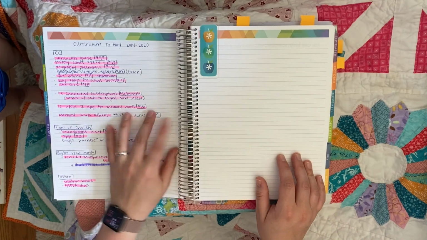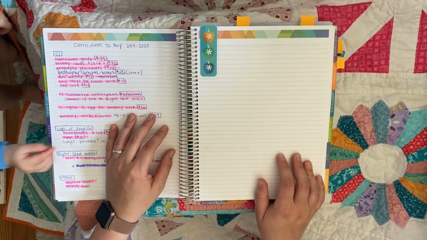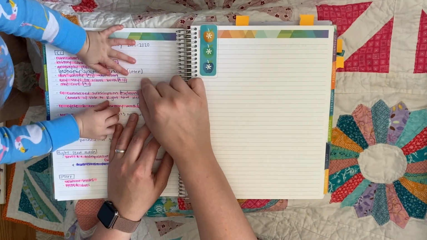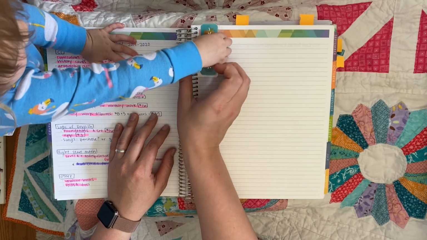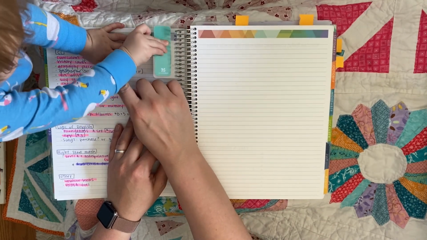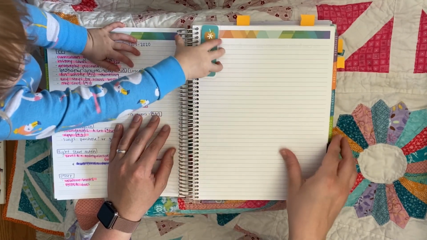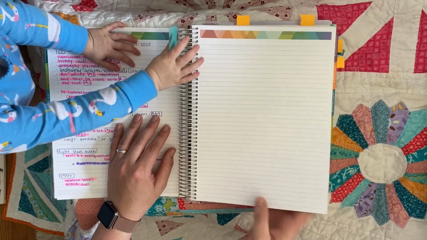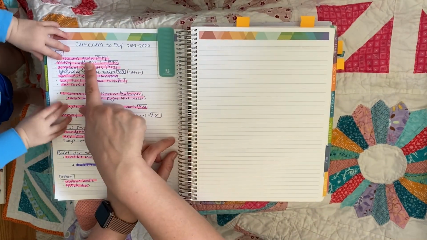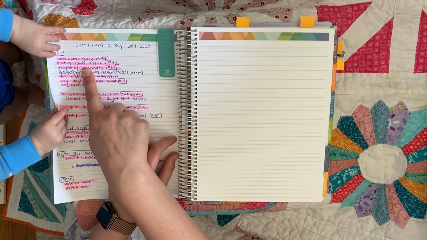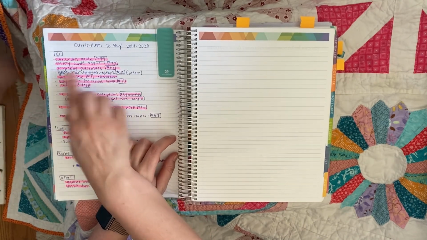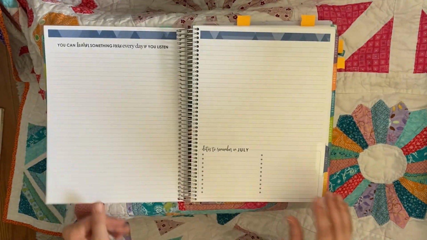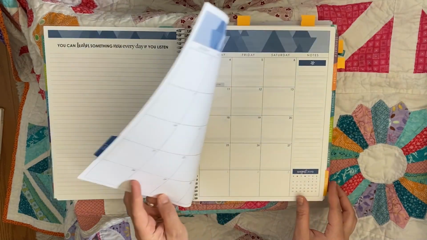I did have a page here that, this was at the beginning of the year. I was writing down what curriculum I needed to purchase, kind of like a budget. So you can see I was just writing down, okay, I need my curriculum guide, that's $99. The history cards are $92, that kind of stuff. So I was just keeping up with what I needed to purchase.